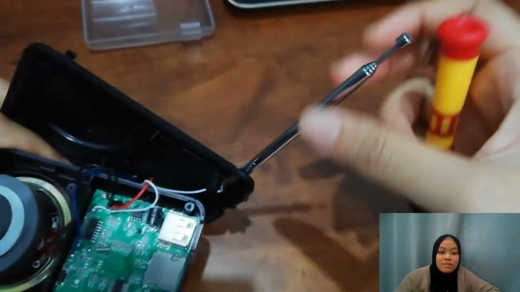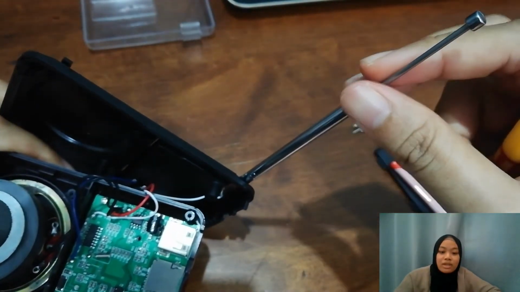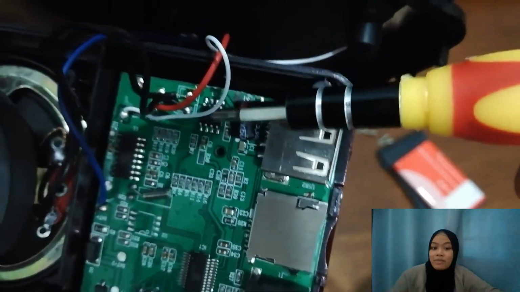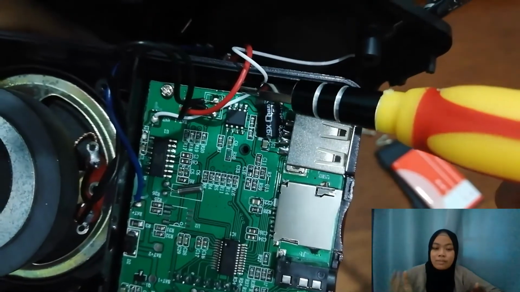The antenna absorbs the transmitted radio signal, which flows to the ground via other components. Another IC is used in this FM radio as an amplifier. So here is the layout of the pins of the IC.